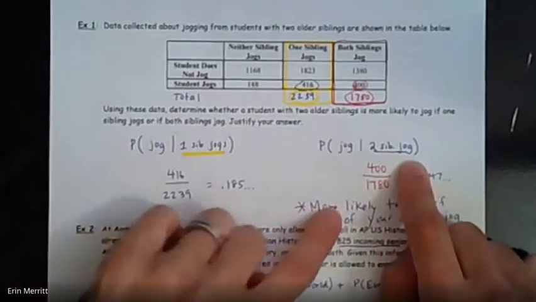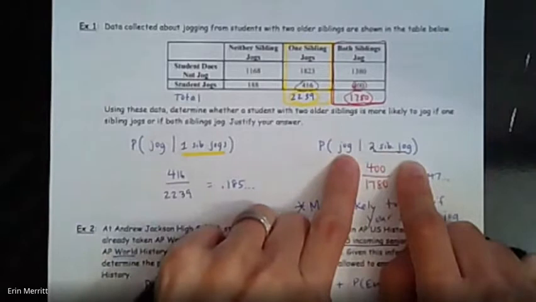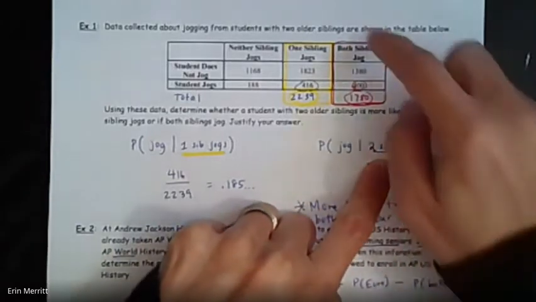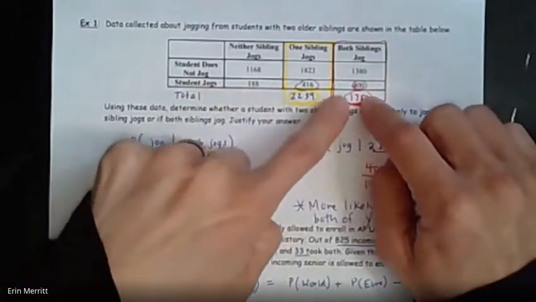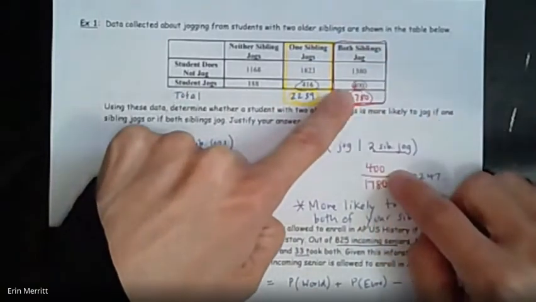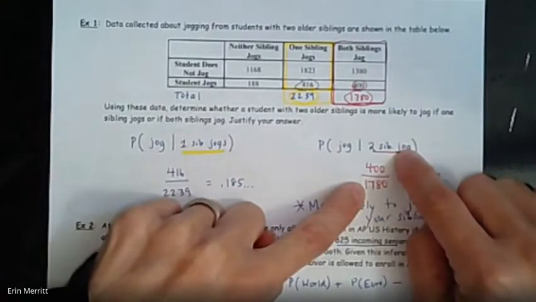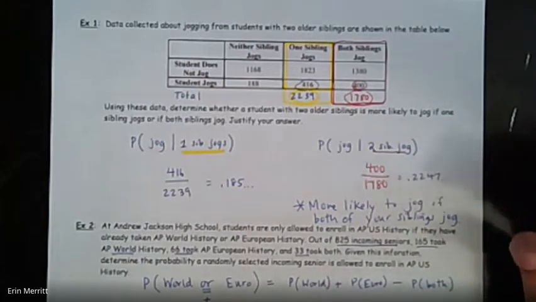All right, then you play the same game over here. What's the probability that you're a jogger given that you have 2 siblings that jog? So that means you have to have both. So you're a jogger and your siblings jog. That's the 400 here in the overlap, divided by the number that have 2 siblings that jog. That's that total 1780 right there. That comes out to be about 0.22. So big shocker here. You're more likely to be a runner if both of your siblings are runners, which kind of makes sense. Maybe you're more exposed to it or whatever else. All right, you're not much more likely, but you're more likely.